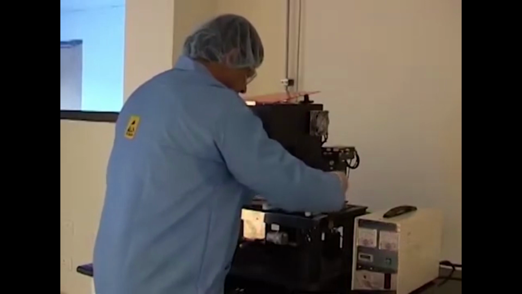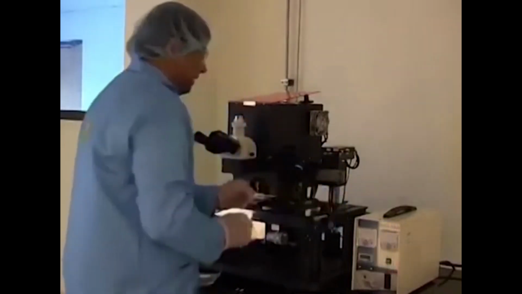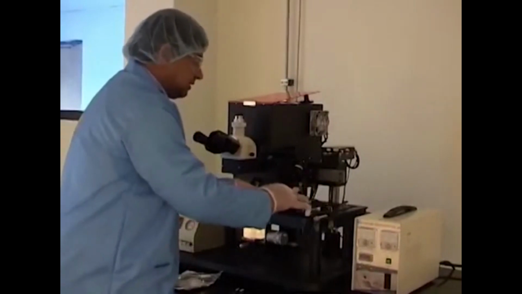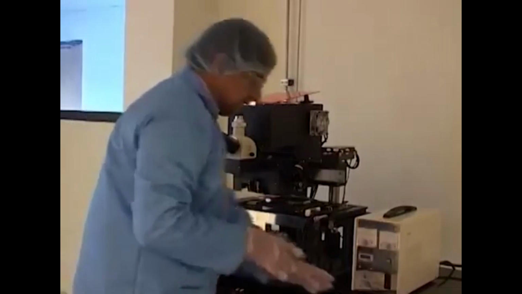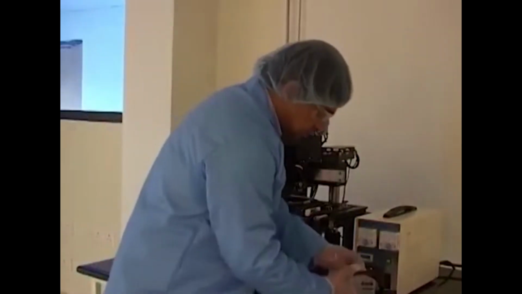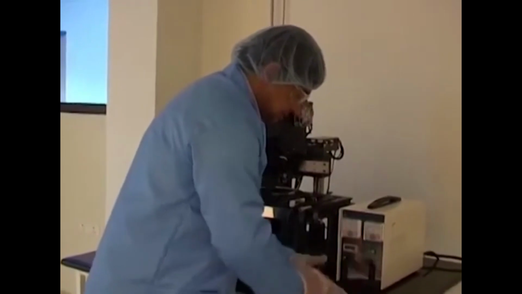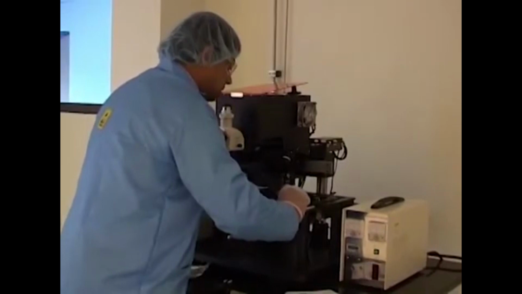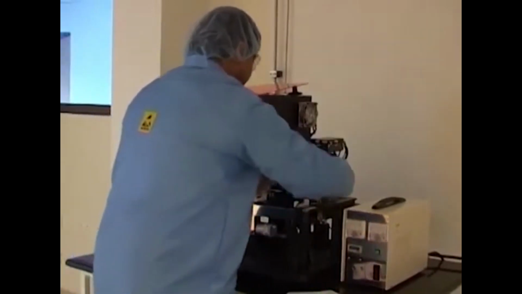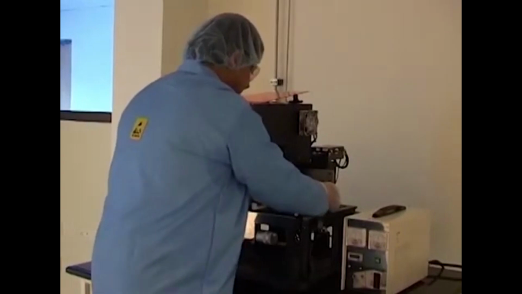and keep it back here and essentially move off the mask as we had done before, and store the mask in its place, in its box right here. And we can also put this holder back in its place so that the machine is ready for the next run.